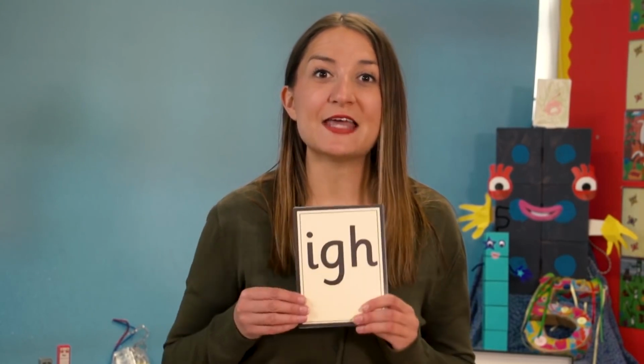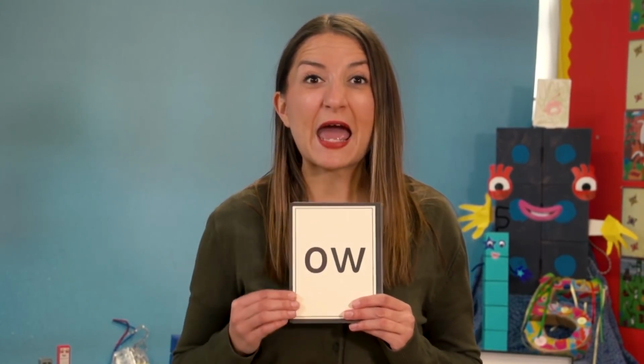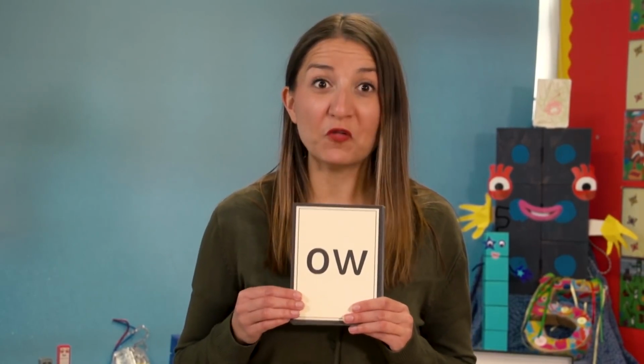How are you today? Are you ready to start our letters and sounds lesson and learn to read some new words? Let's start by reading some phonemes you know. I'll show you the graphemes on the cards and I want you to read them aloud. This first card says I. And this digraph says ow. Now it's your turn, off you go.